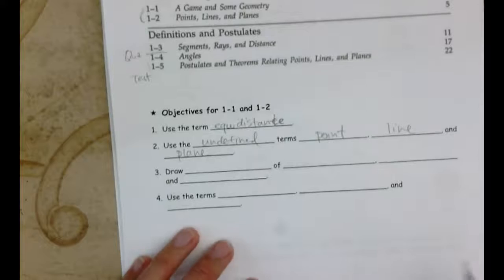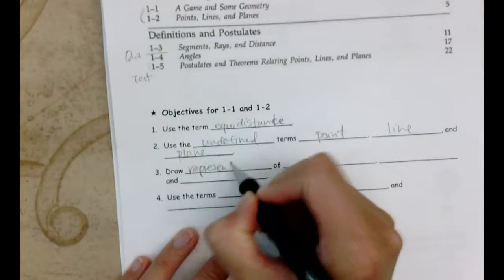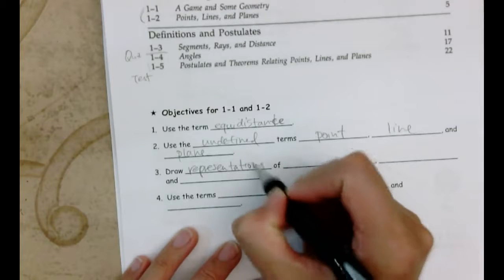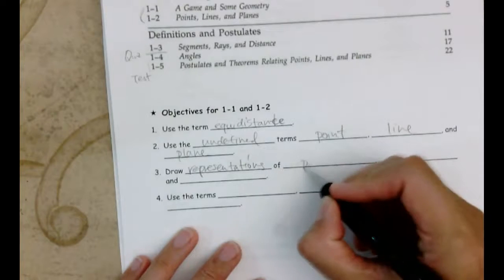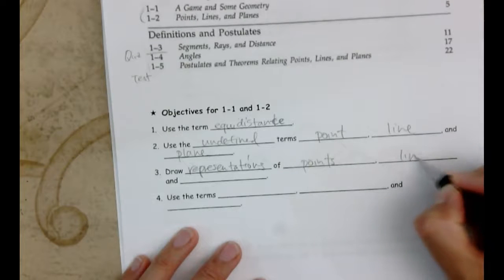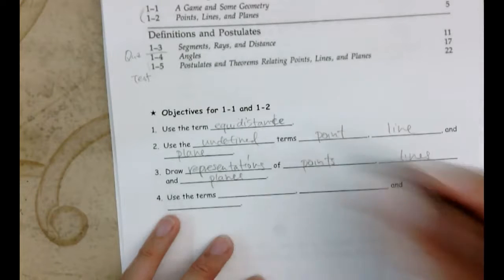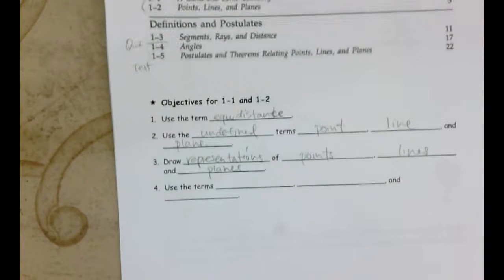And draw representations of points, lines, and planes. Representations are kind of like diagrams that you draw.